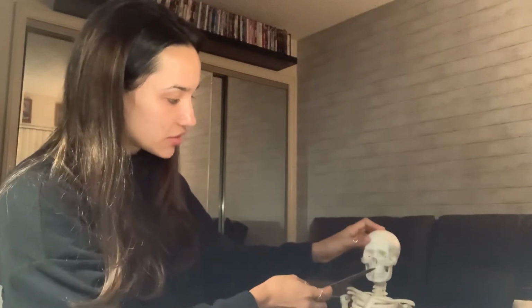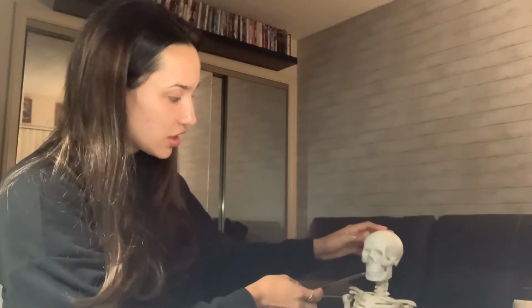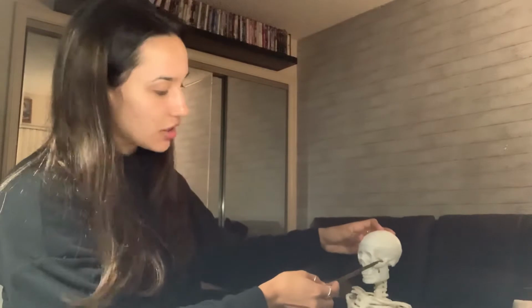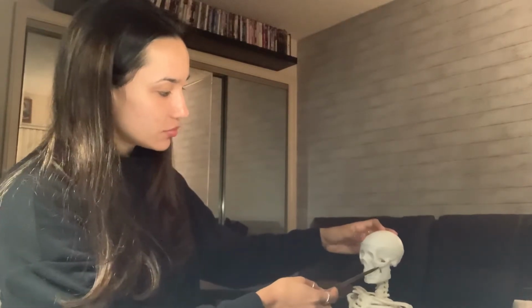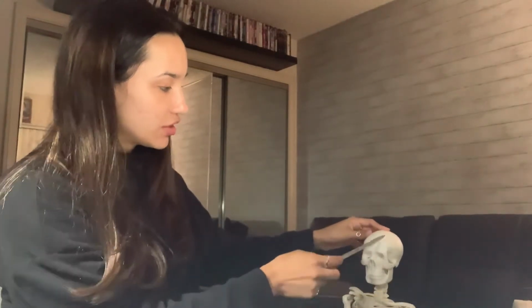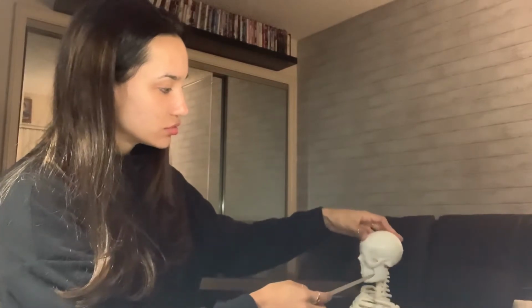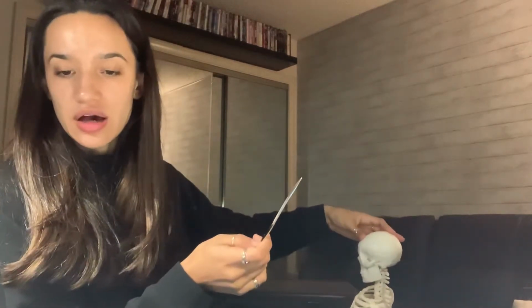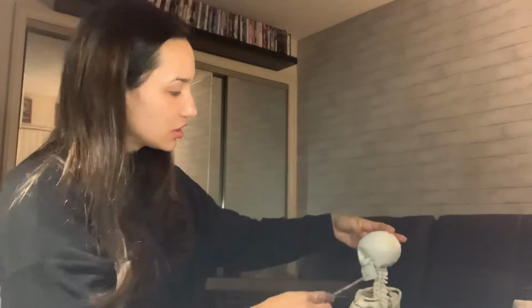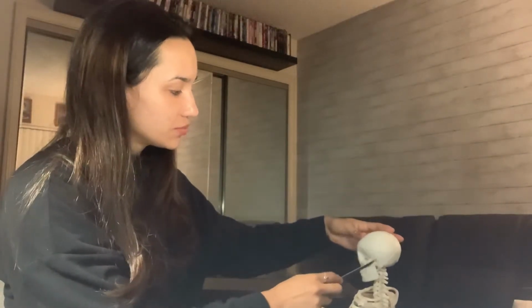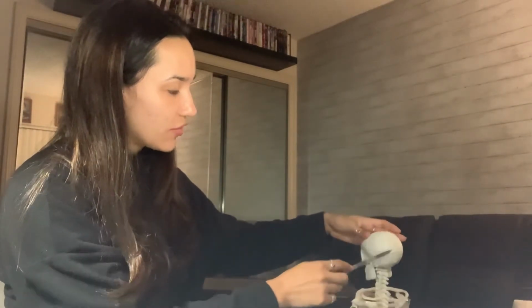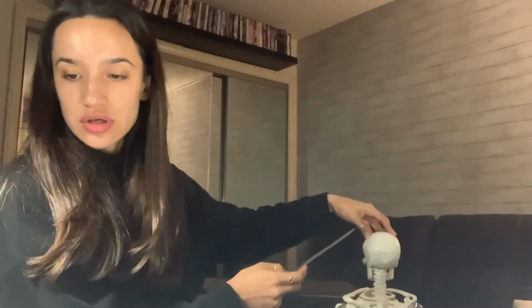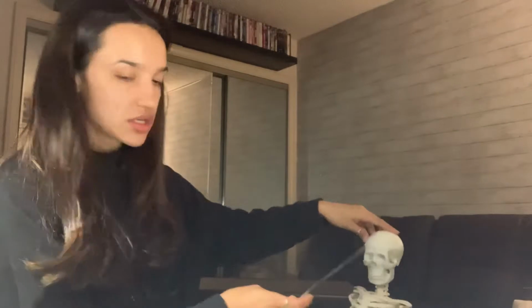We have the maxilla and the mandible and the zygomatic bone here. We have the frontal bone. We have the temporal bone here. We have the parietal bones. We have the occipital bone. I don't believe I missed anything.